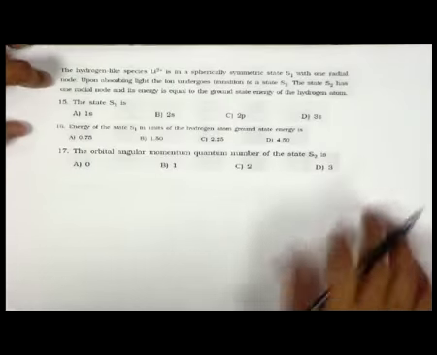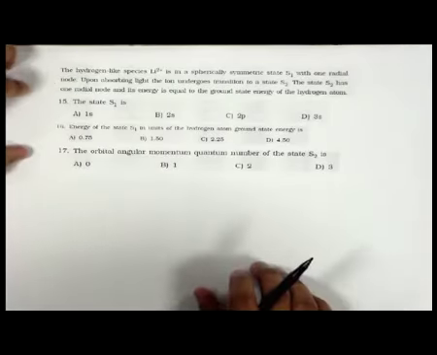Next, what we will do is go through the previous years' JEE question papers, and I have done that for you. I have gone through the last few years' JEE question papers and selected questions from the topics that we discussed. We will go through a few questions and we will see how to solve them. The first question is given here.